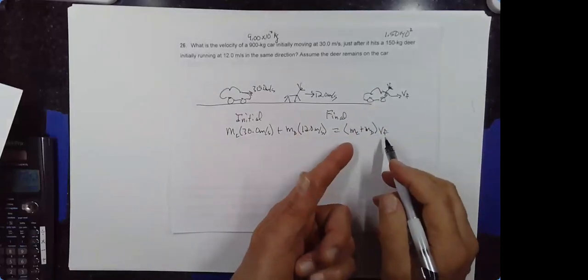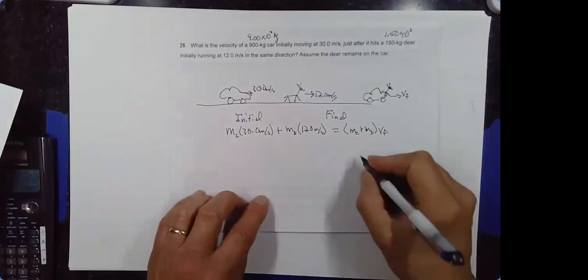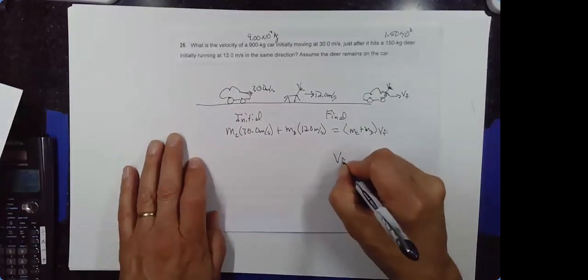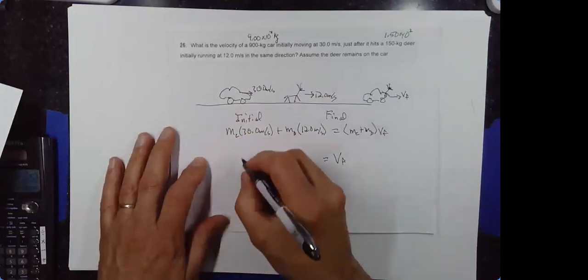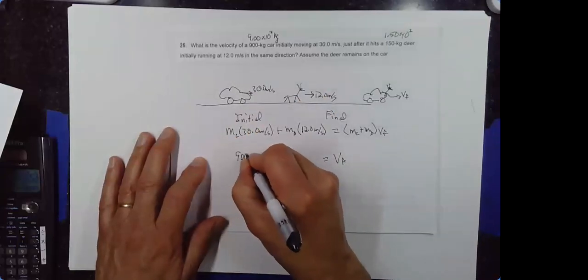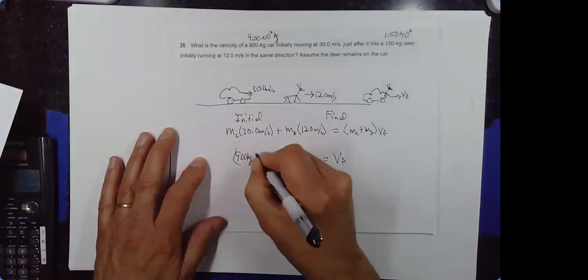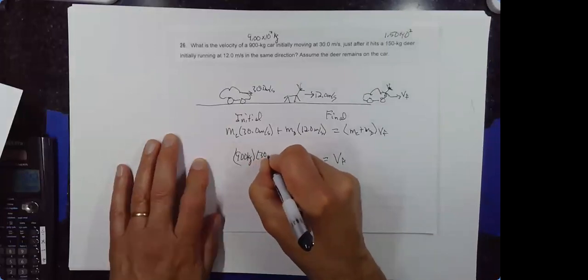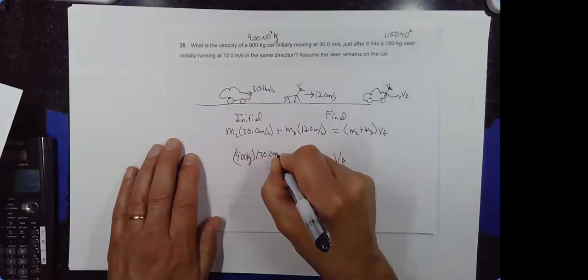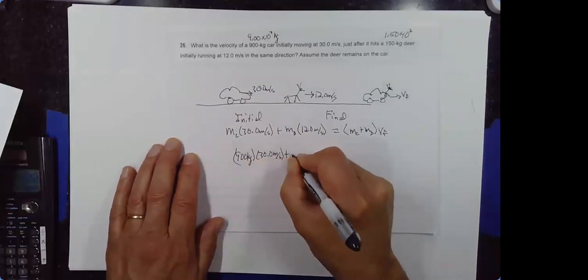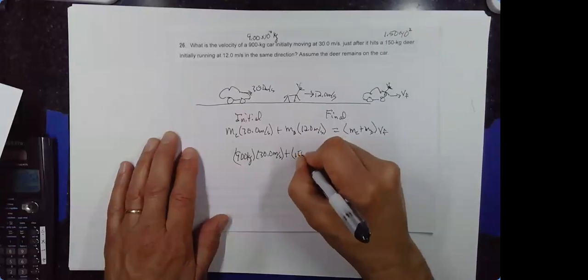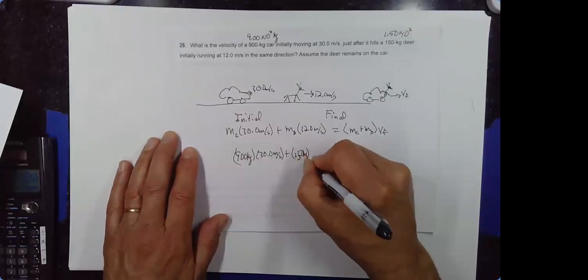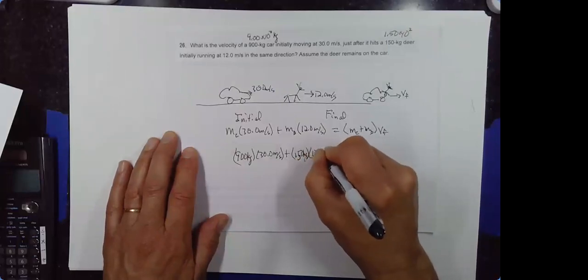So if I solve for V final, it will equal the mass of the car, which is 900 kilograms, times 30.0 meters per second, plus the mass of the deer, which is 150 kilograms, times the 12 meters per second.